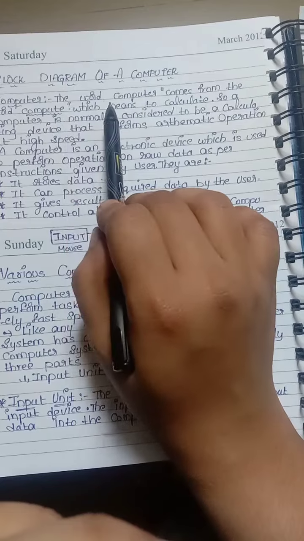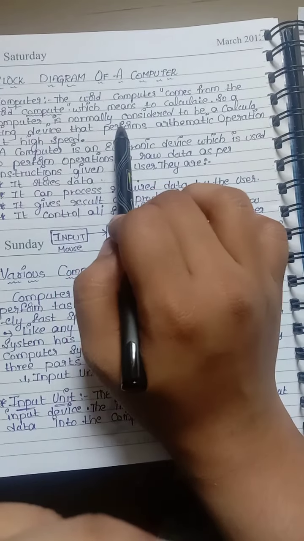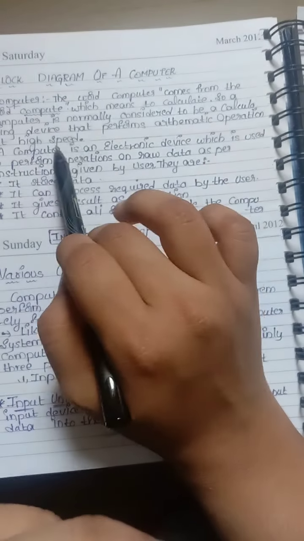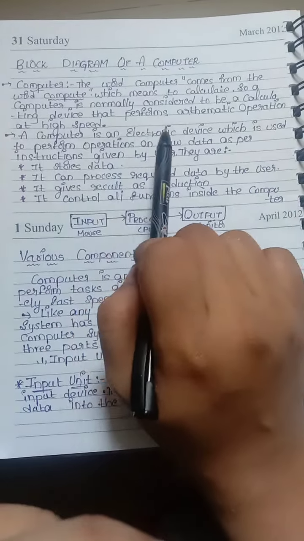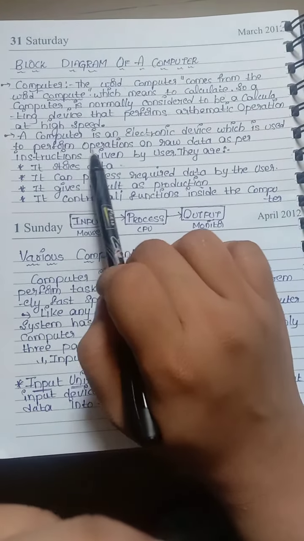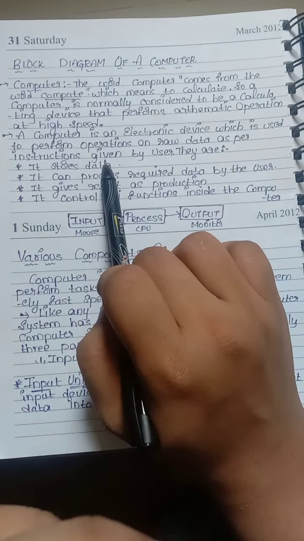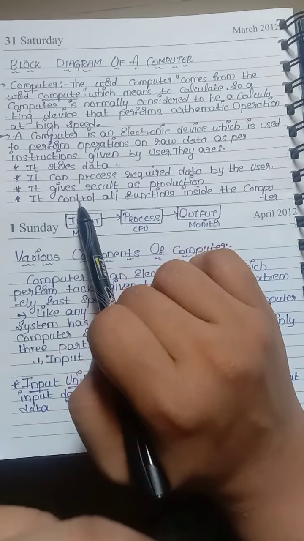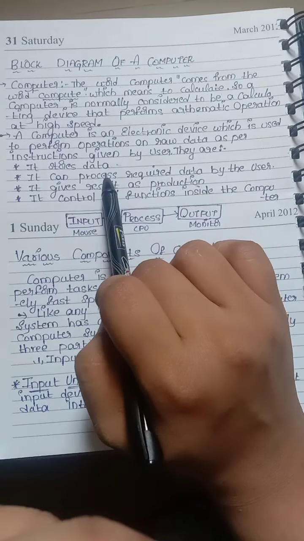Let's read the point again. The word computer comes from the word compute, which means to calculate. So a computer is normally considered to be a calculating device that performs arithmetic operations at a very high speed. Moving forward, the next point: a computer is an electronic device which is used to perform operations on raw data as per the instructions given by the user. Here we are discussing the work that a computer does, or the operations that a computer performs.